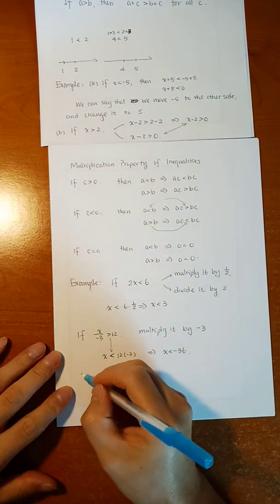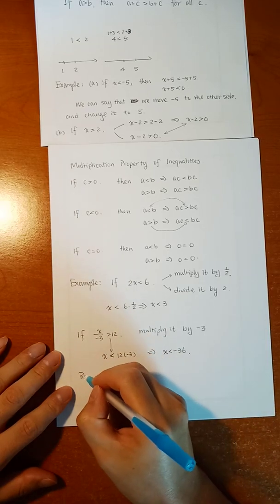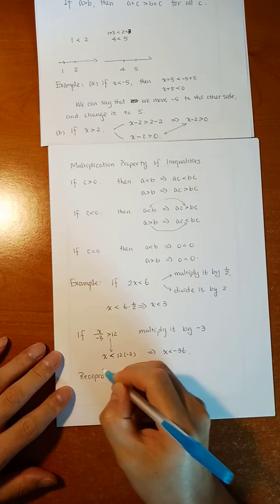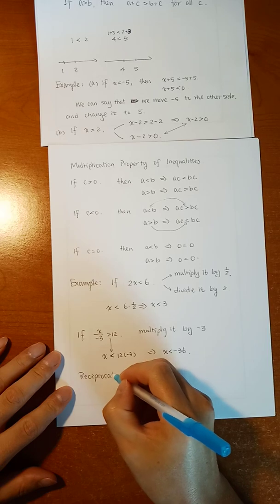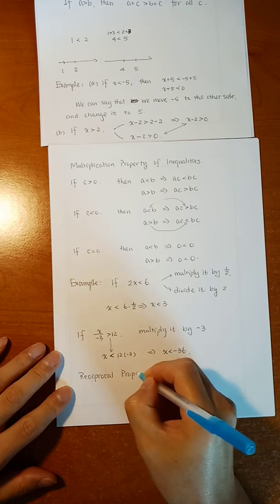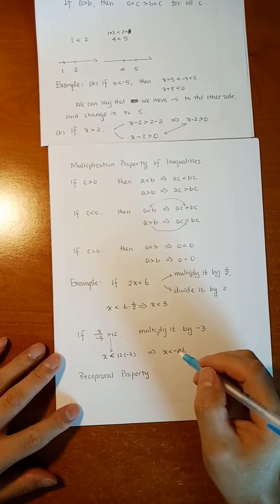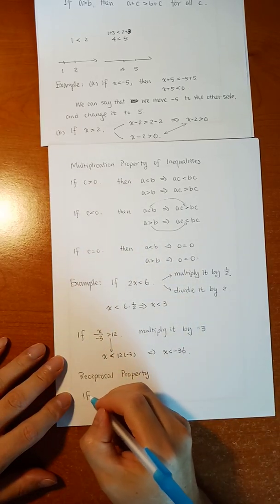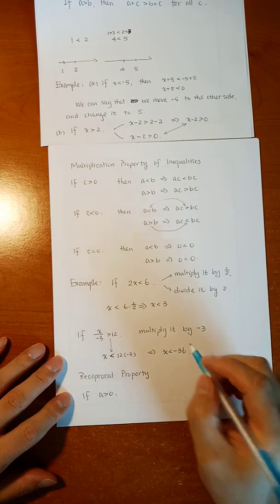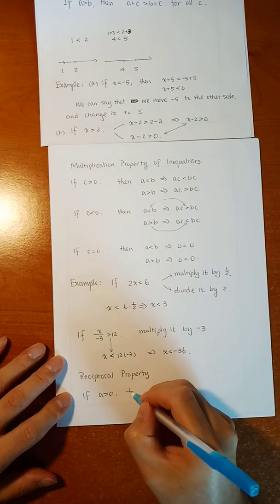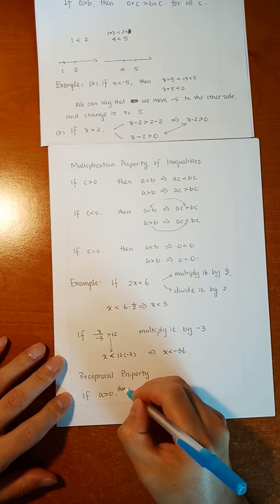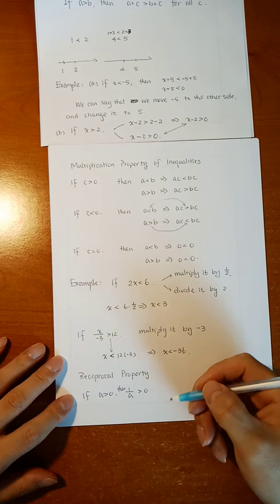Another thing, the reciprocal property. What is the reciprocal property? If a is greater than 0, then 1/a is greater than 0.